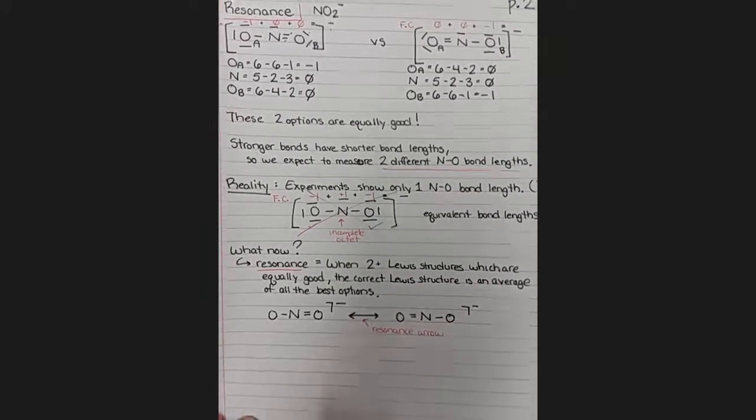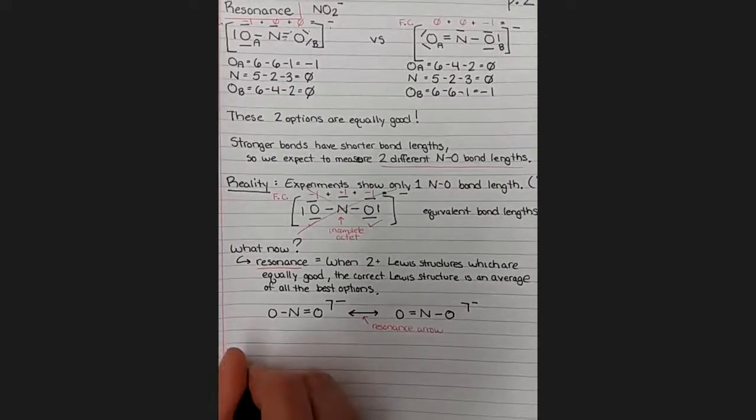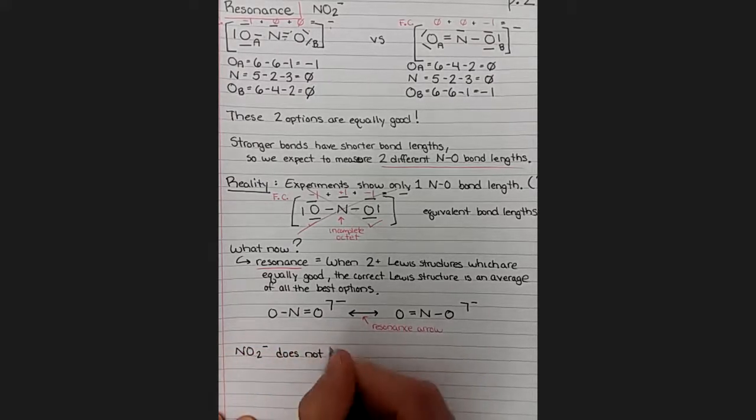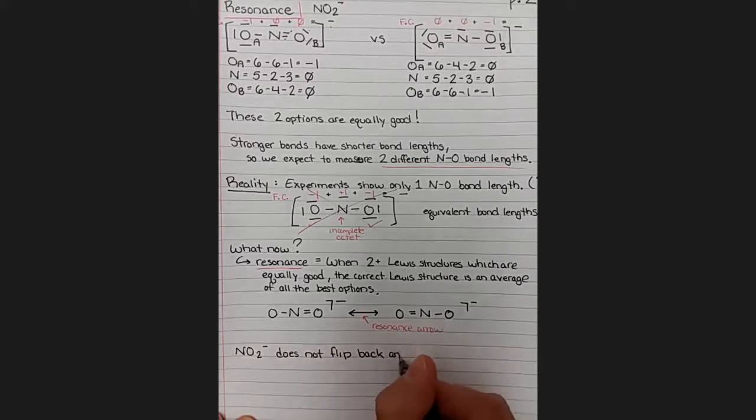So let's talk about what that arrow means and what that arrow does not mean. What that arrow does not mean is that the electrons flip back and forth between those two orientations.